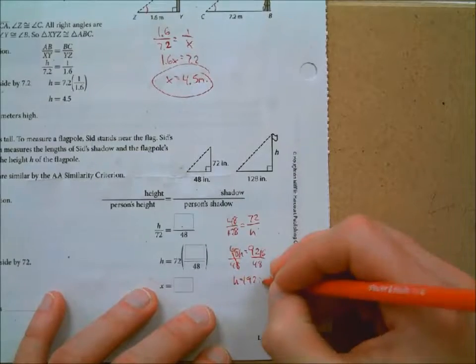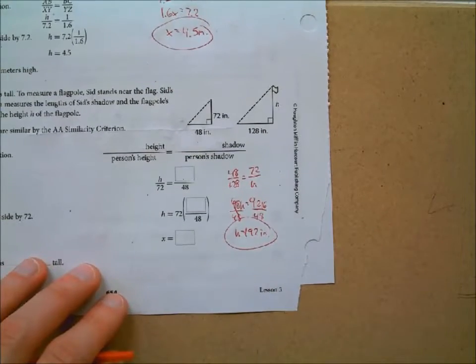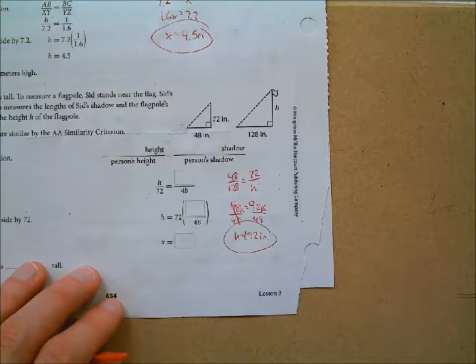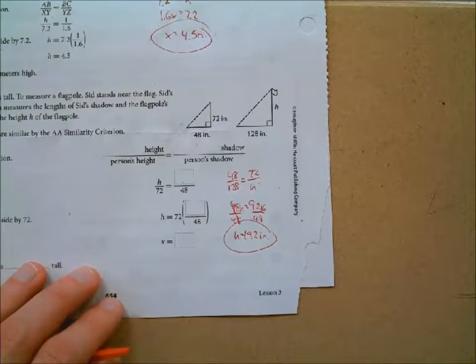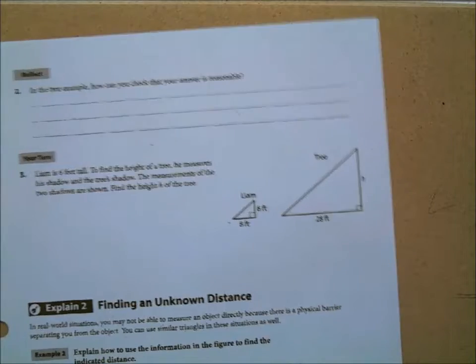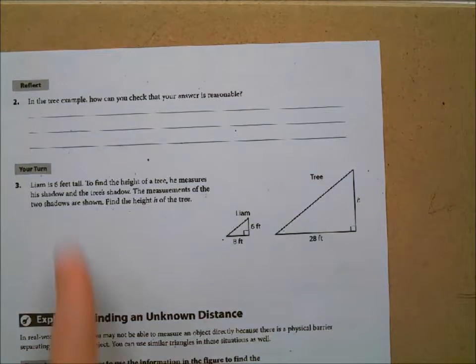192 inches. Please make sure you do include units with your calculations here. This is in a context, so it's important to include those units because of that context. Questions on that right there? Pretty straightforward, right? Not too tricky.